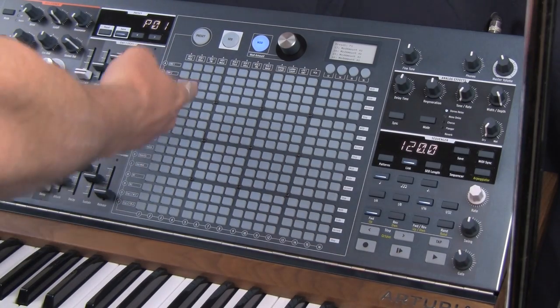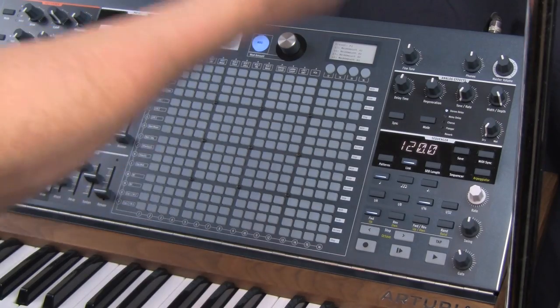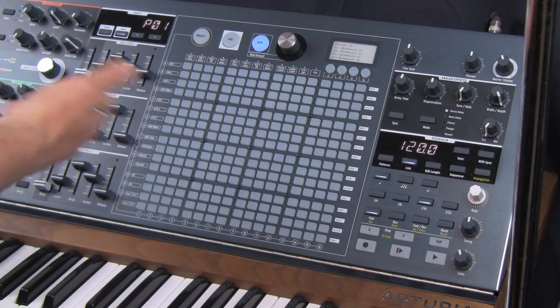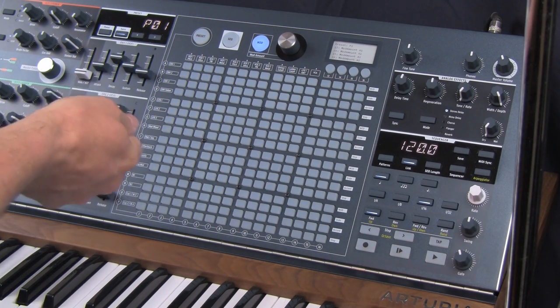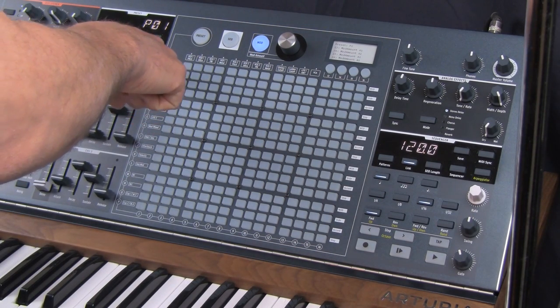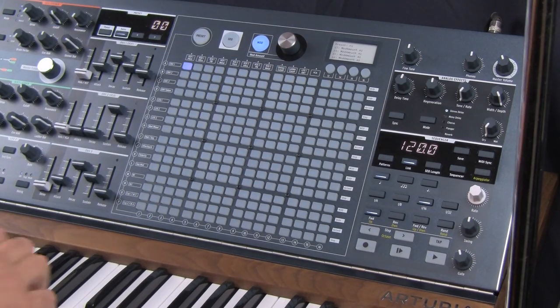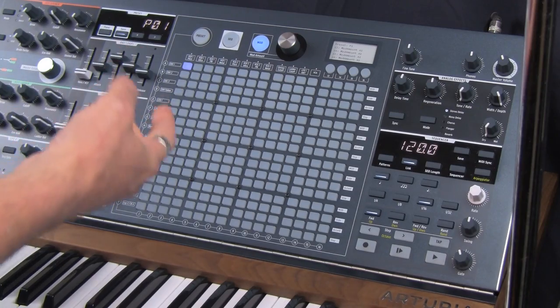Okay, so let's just say right now, we want to apply envelope 1, the VCF envelope, to oscillator 1, which is our only oscillator. Here's all we have to do. Choose the modulator, choose the destination, choose the amount. So let's direct envelope 1 straight to VCO 1. Pow. We don't hear anything. Why? Because we haven't chosen an amount.